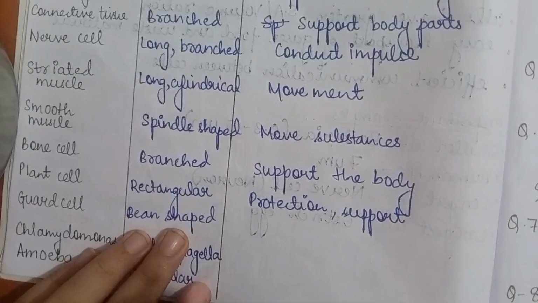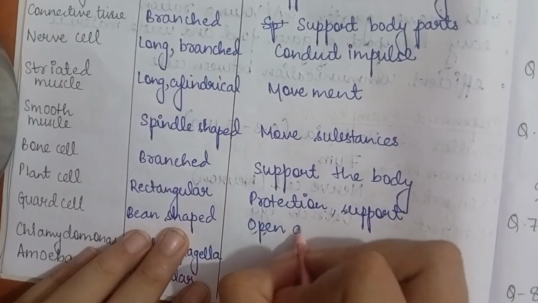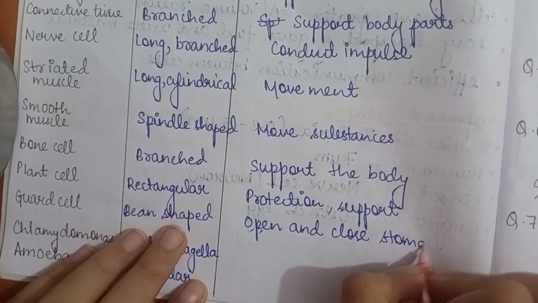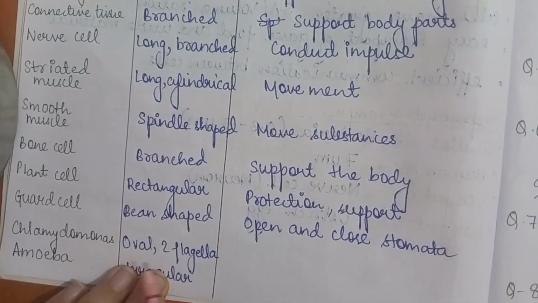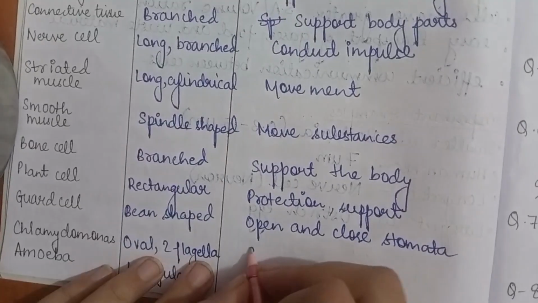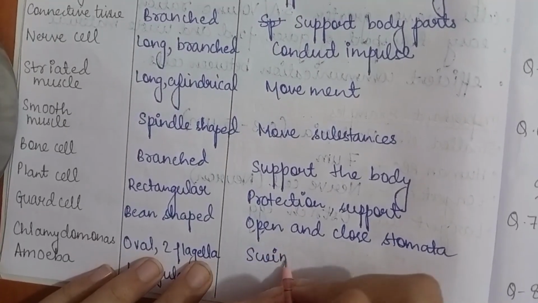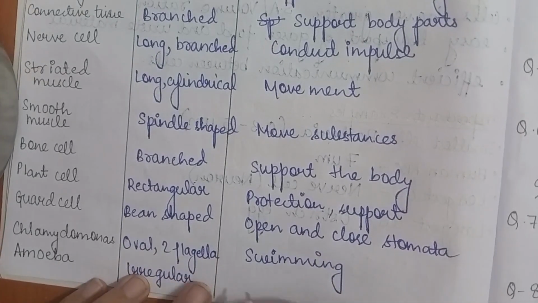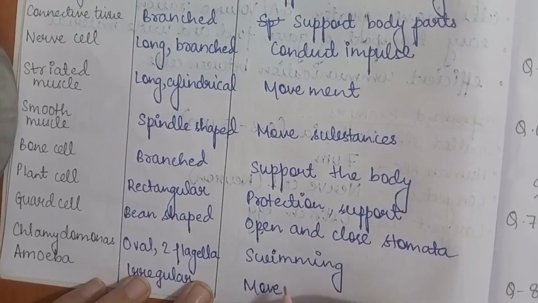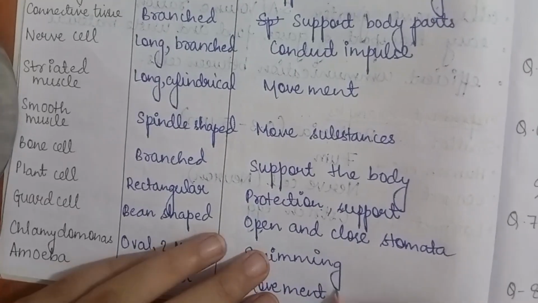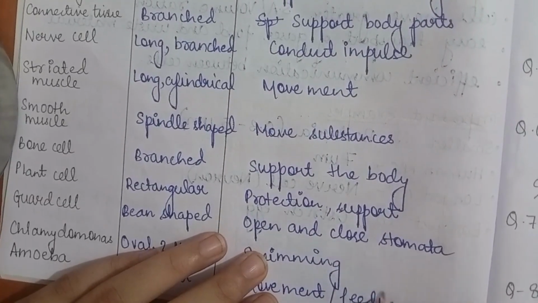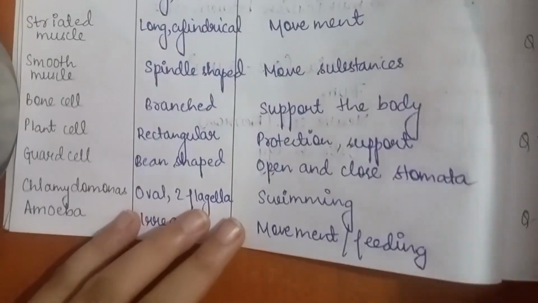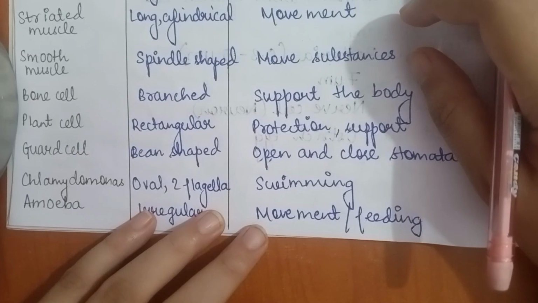Then guard cell, they open and close stomata. Then chlamydomonas cells, they do what? They help in swimming. Then amoeba, they help in movement and feeding. I hope these concepts are more clear. Okay, I have revised all the topics which we covered in the last lecture.